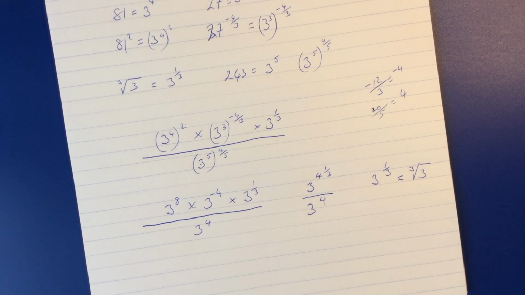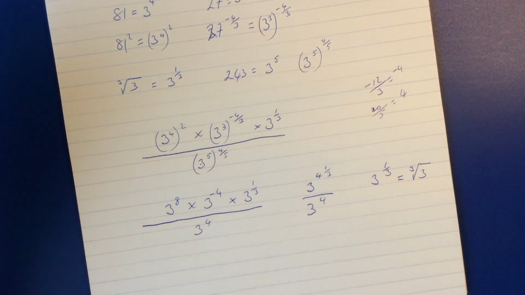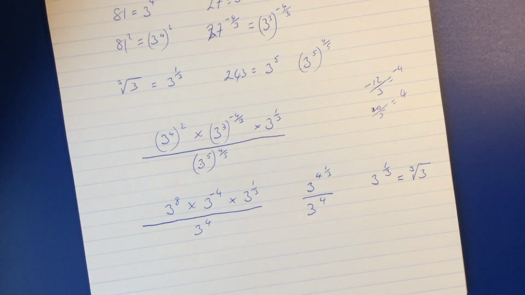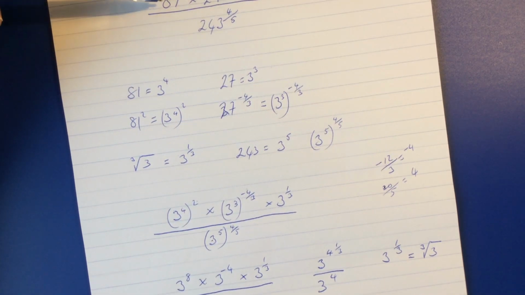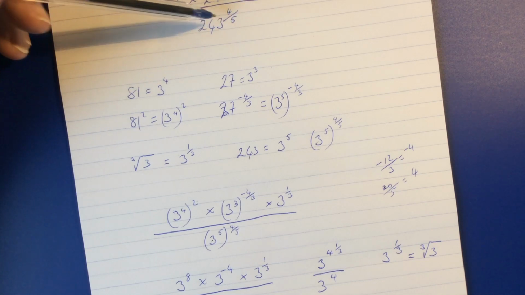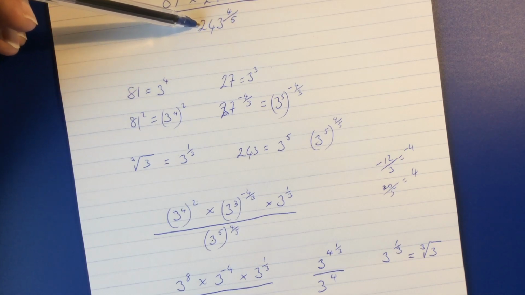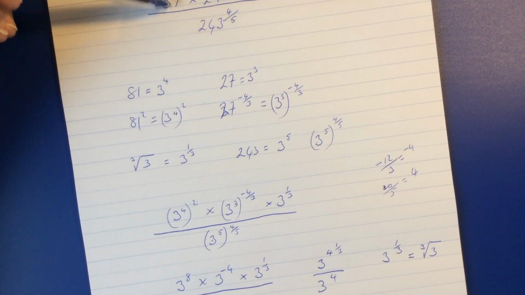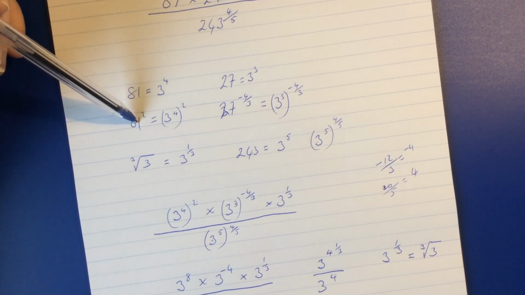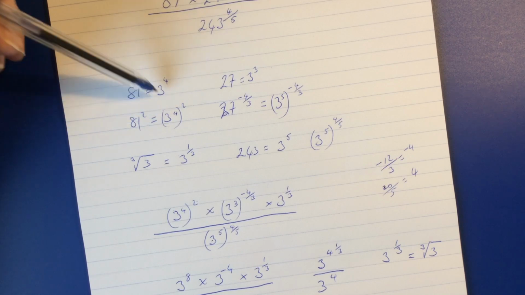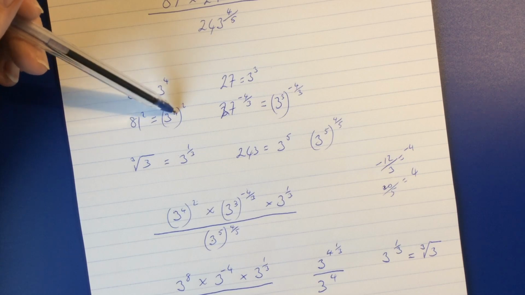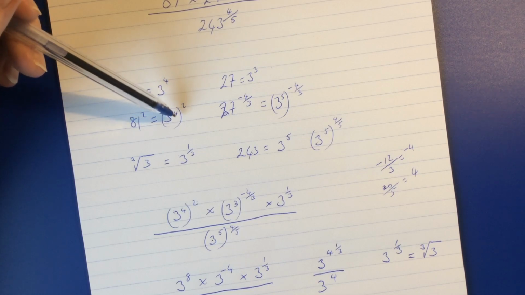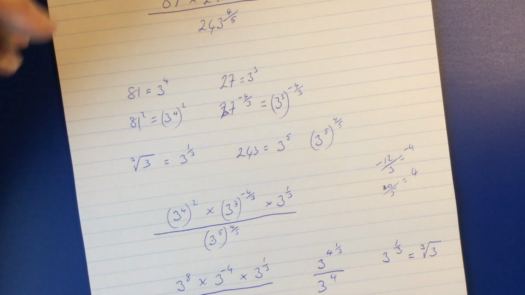It's quite a process, but what I've done is apply essentially two or three index laws. The first thing I wanted to do was get everything to the same base, and I was able to do that. What it meant, though, was that when writing, say for instance 81 squared, I had to write 3 to the power of 4 to the power of 2, which, because there's a bracket here, I multiply these and get 3 to the power of 8.